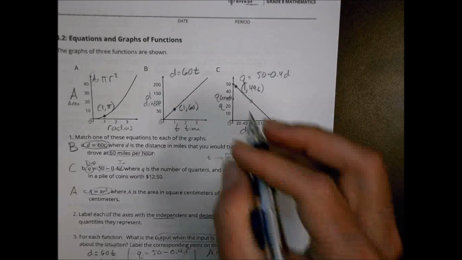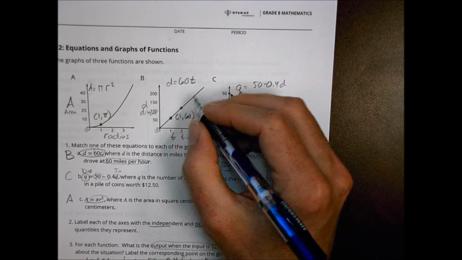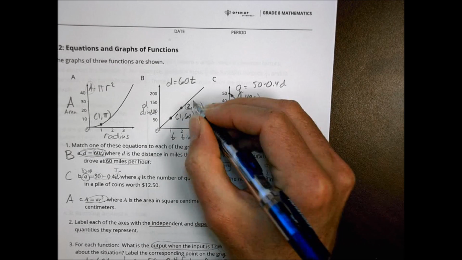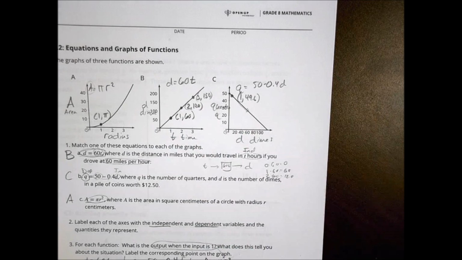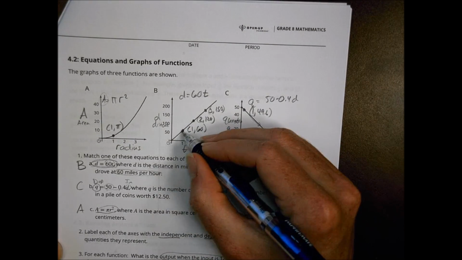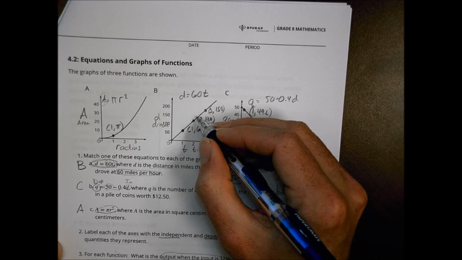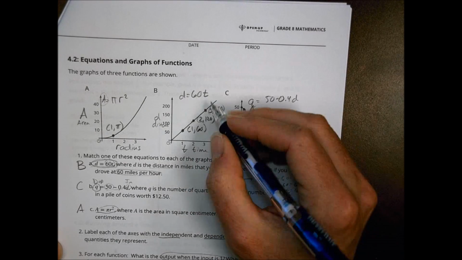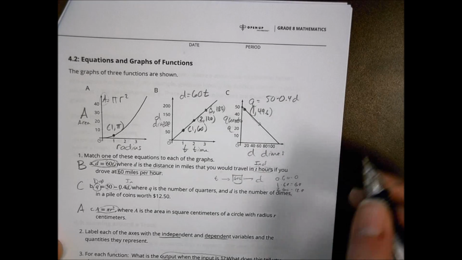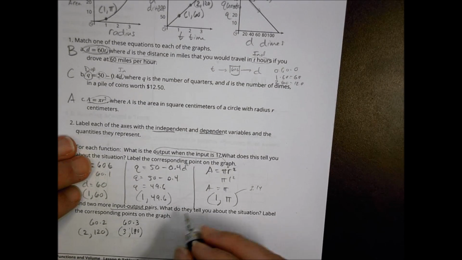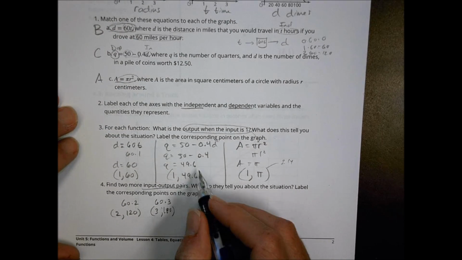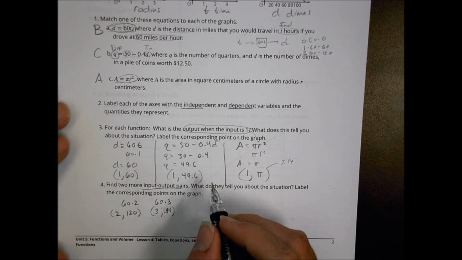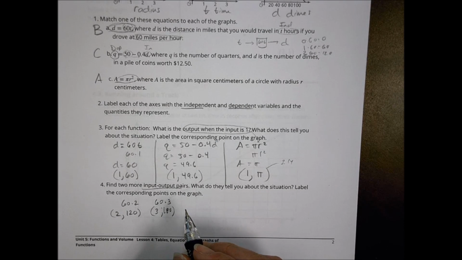And so I could plot those up along here and do 2 comma 120, and I could do 3 comma 180. And that shows me in this case that it's a linear equation, that it has the same interval as I go from one point to the next. I'm just increasing by 60 each time, and it's linear there. We could do that same thing for our other equations, and so I'm going to let you do that, or if you haven't done it in class already, that's good. So pick 2 more points here. Again, I would probably pick points that would work.